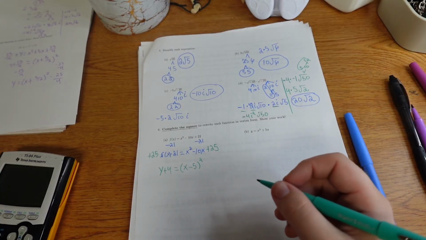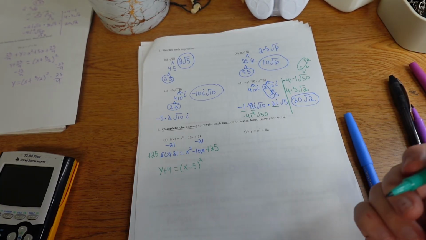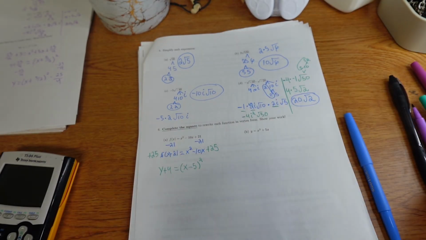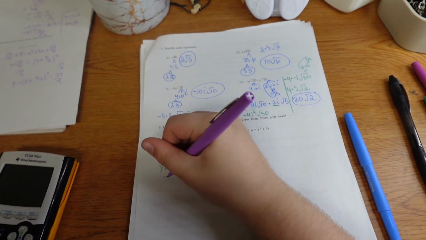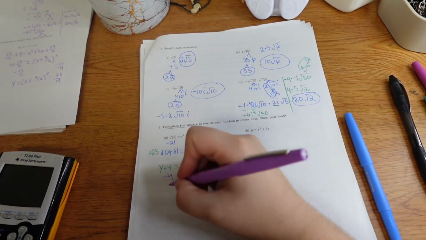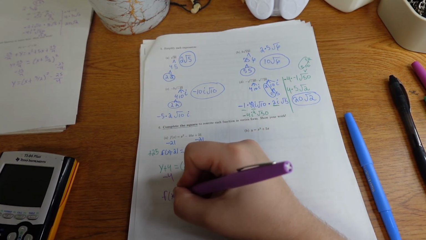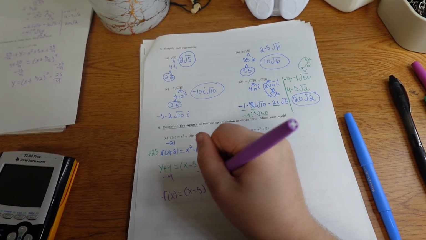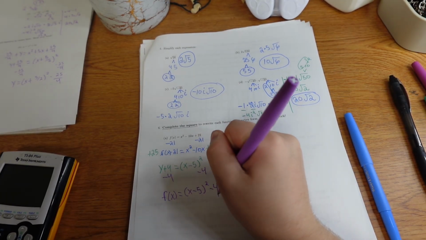For further clarification, I can clarify on Tuesday, like I said. And then this is where we need to isolate y again. So we're going to do minus 4 minus 4. Your final answer is going to be f of x is equal to x minus 5 squared minus 4.